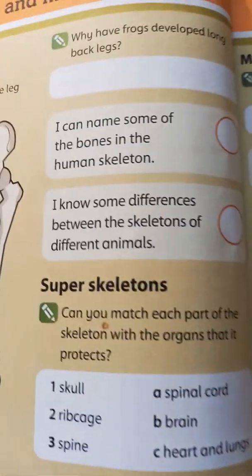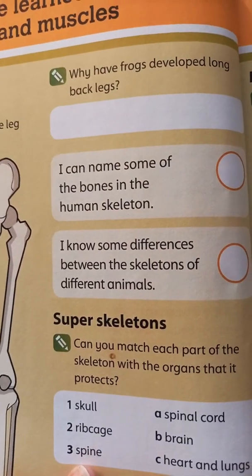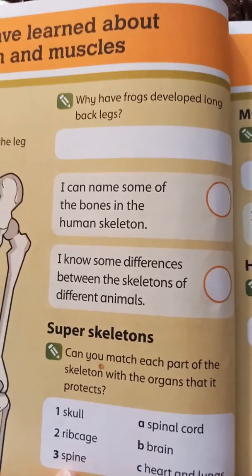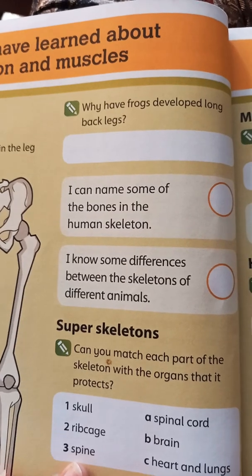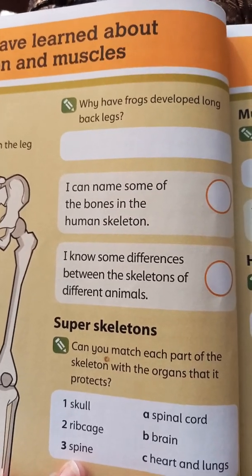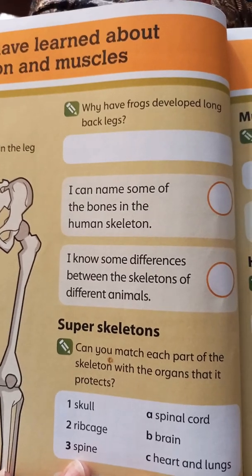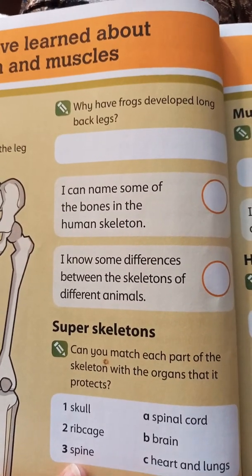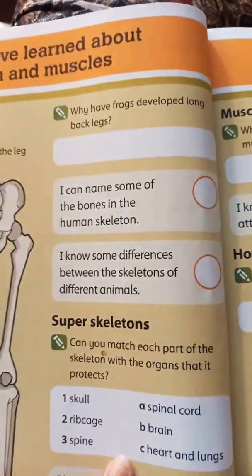Now come toward the other side. Why have frogs developed long back legs? If you remember, can you write it here? Why does the frog have long back legs? So that the frog can jump with them. A frog does not walk properly like us. So the frog has developed back legs that help it in jumping. So you can write here: to help the frog in the long jump.